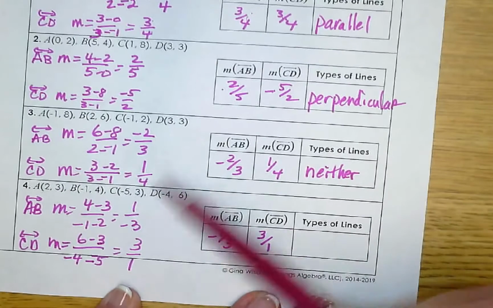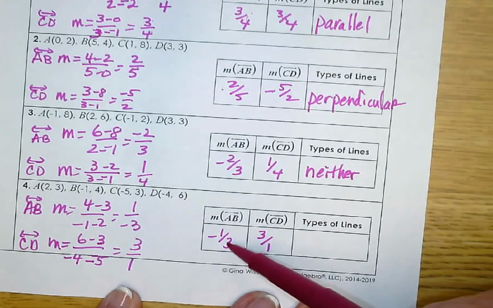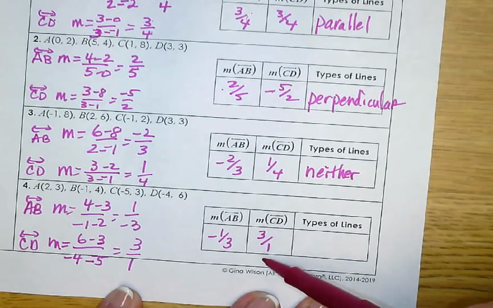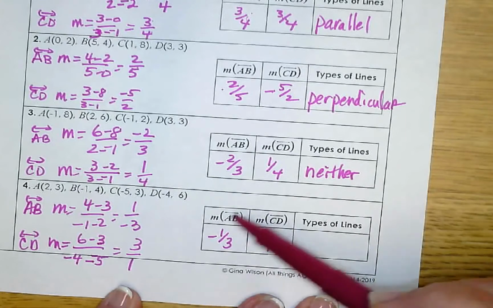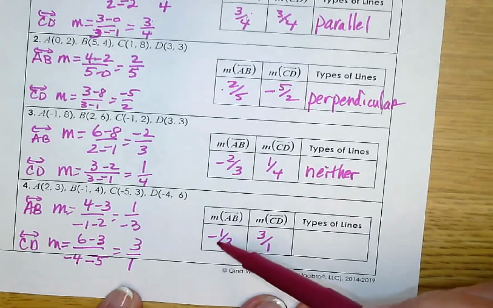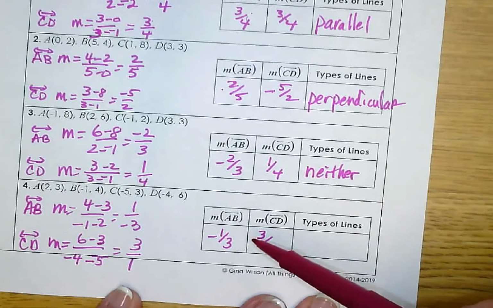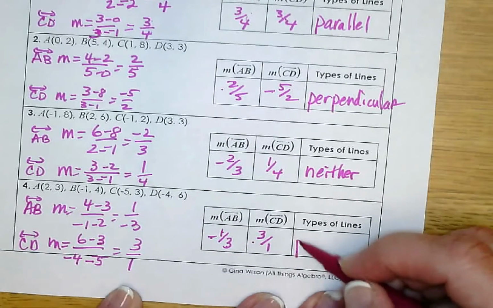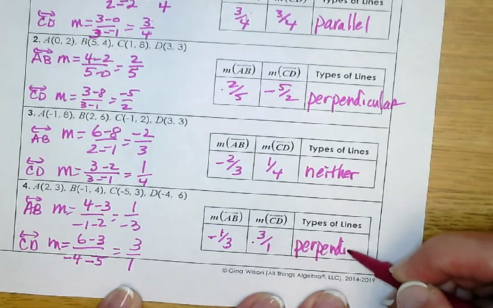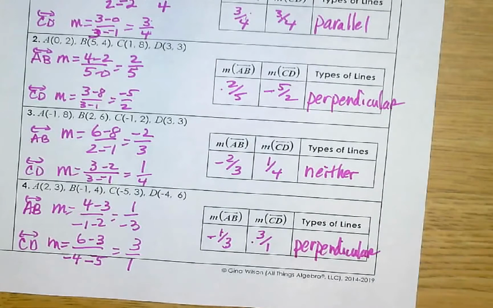On the number 4 down here, the slope of the first one is -1/3, and the slope of the second is 3/1. So is this the negative reciprocal of this? Now, when I say negative, maybe another word would be the opposite reciprocal. Okay, so it's not always going to be a negative. It's going to be the opposite. So do I have opposite signs? Yes. Are the fractions flipped? Yes. That's perpendicular. Okay, so perpendicular, you have to have both reasons satisfied. Opposite signs and flipped fraction.